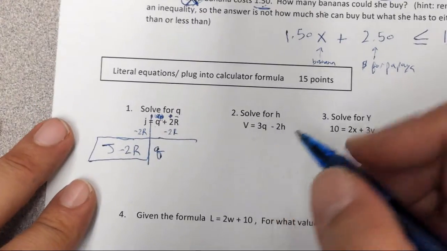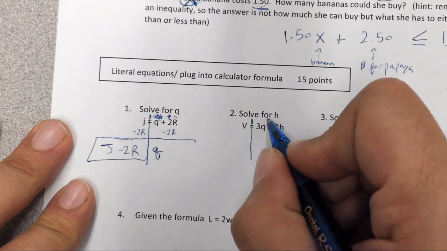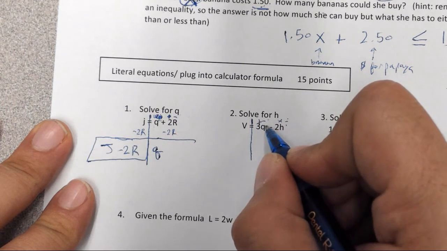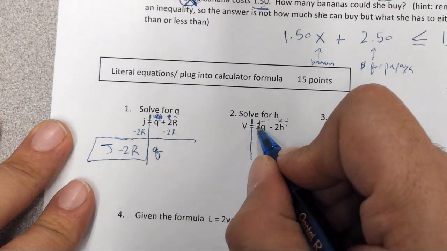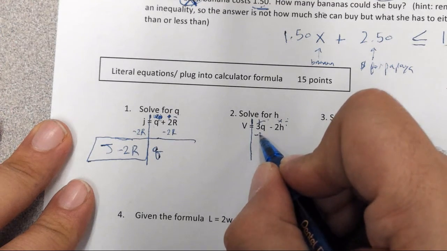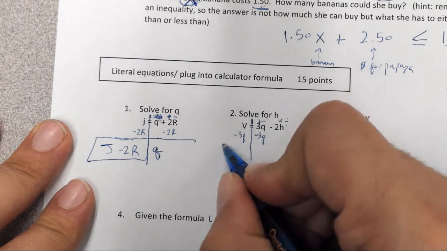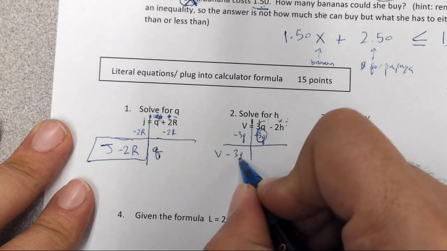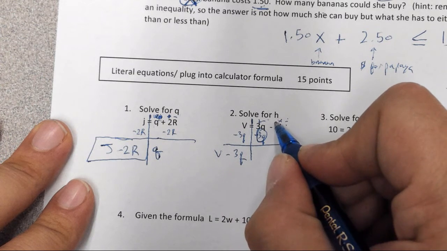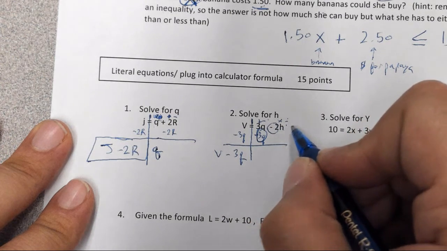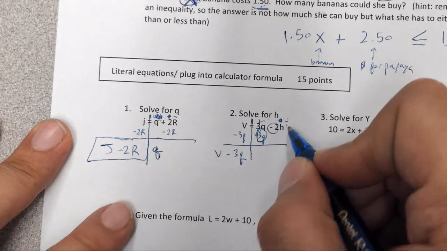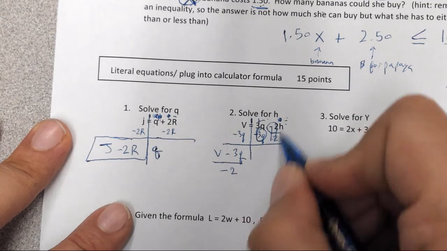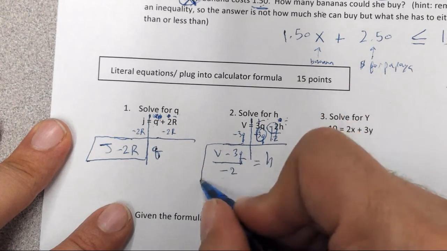Let's try it again. We want to solve for H. So H gets a multiply or divide, and the other one gets a plus or minus. That 3Q is already positive. So what we're going to do right there is subtract 3Q from both sides. Alright, now these cross out. V minus 3Q is just V minus 3Q. Now, the H is right here. It's being multiplied by negative 2. So what I'm going to do is the opposite operation. The opposite of multiplying by negative 2 is dividing by negative 2. And that would leave the H by itself. And there you go. We just finished.